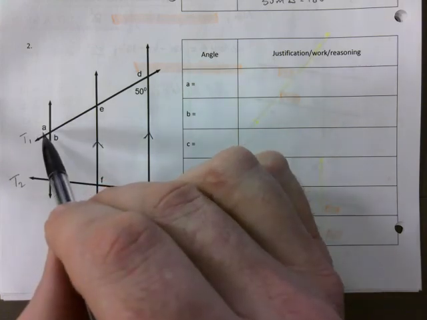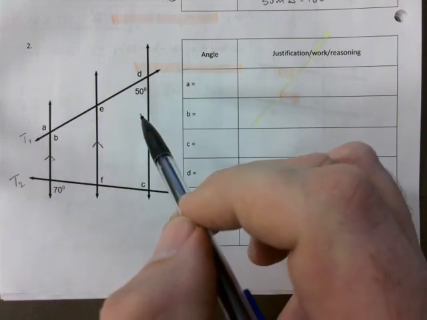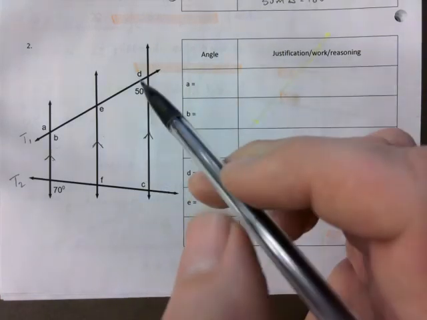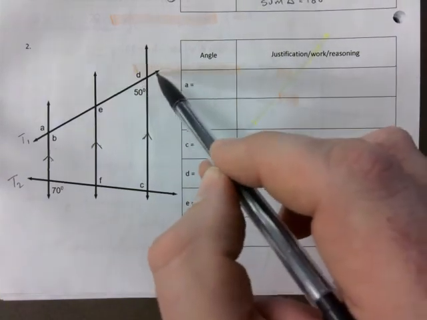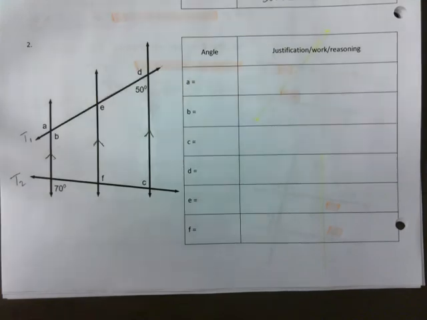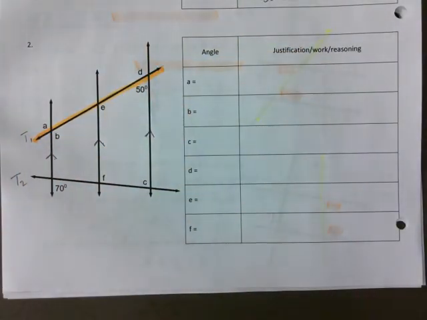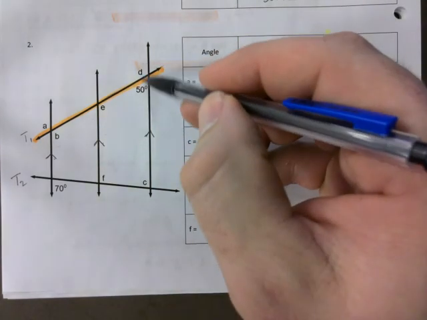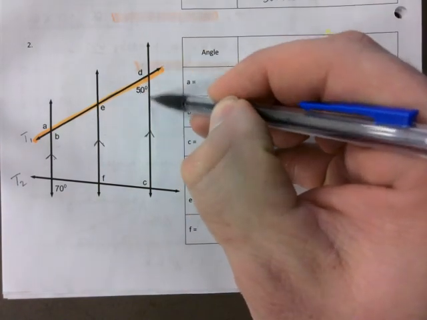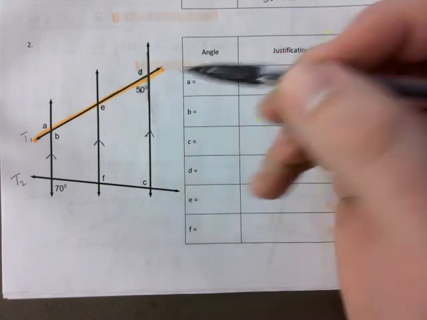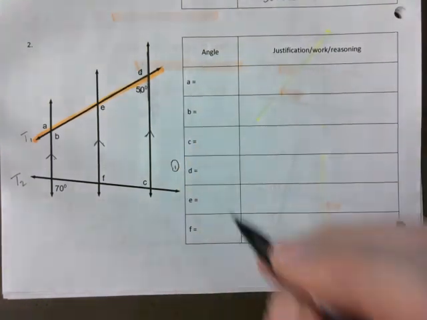And what can I solve for at first? What's the easiest one to do following this transversal here? You know what my favorite is? The straight line. There's a straight line here. You can easily find B. So I'm going to do that one first.